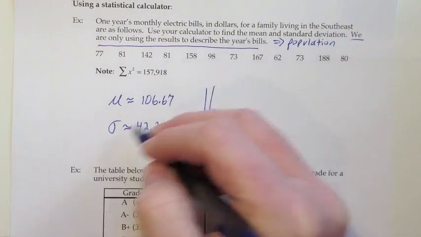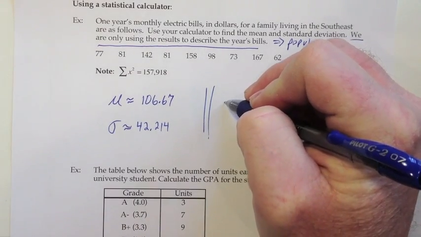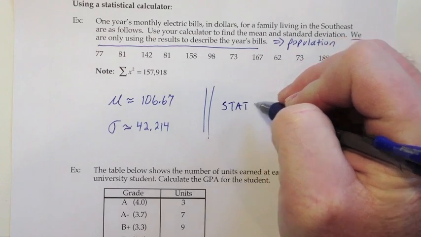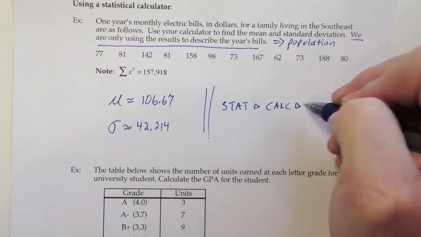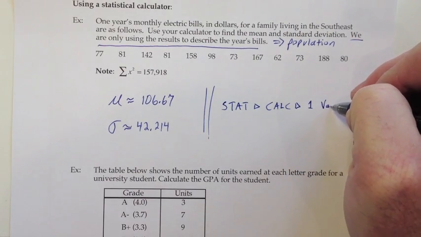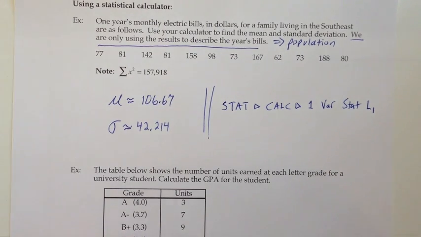Just a quick comment on the choices: after we got all of our data in, we pressed the stat key, we went to the calculation menu, we chose one variable statistics, and then we told the calculator that our data was in L1. So that's the structure that you'd be following whenever you do your means and standard deviations on the calculator. Make sure that you're doing this work on problems that say use technology. If it says to use tables and to show your work, then you should be doing the work as we did on the previous pages.